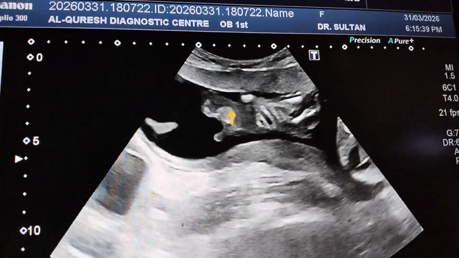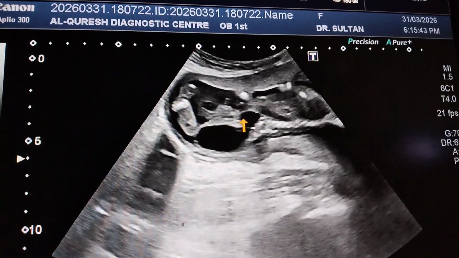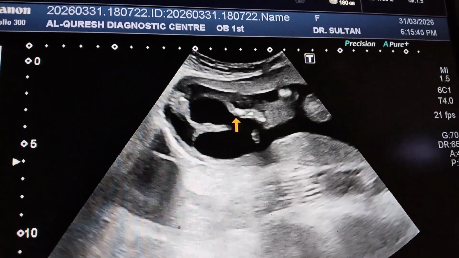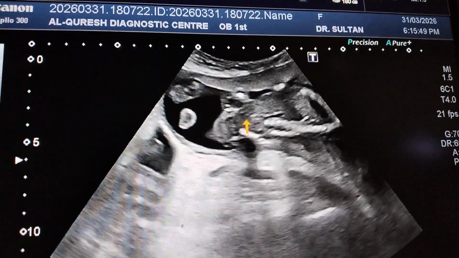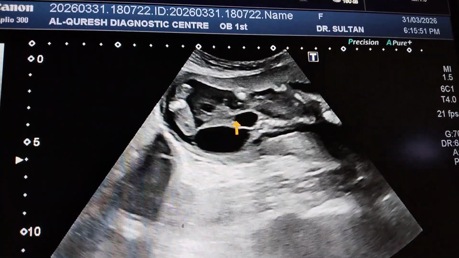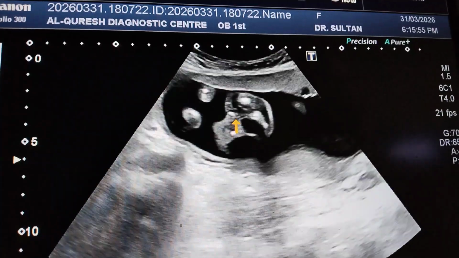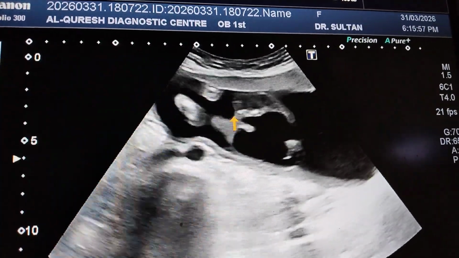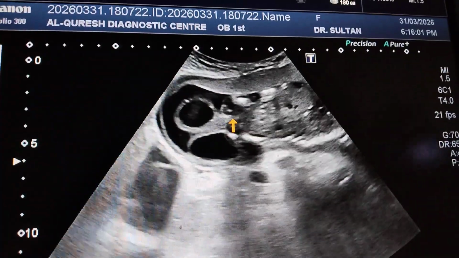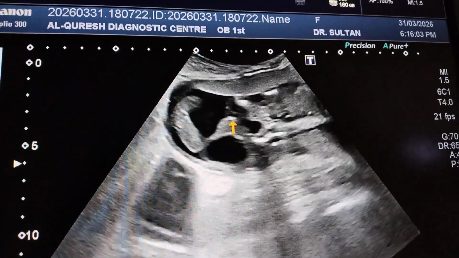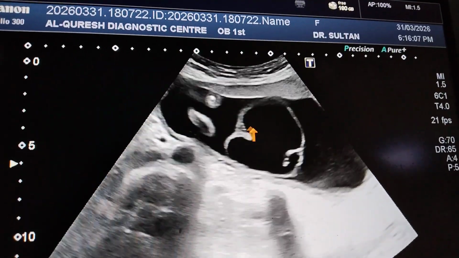So I have seen this. Look here. This is the pelvic region because this is the urinary bladder and this is the pelvic. So it is limited to the pelvic region. So we can say that it is sacrococcygeal teratoma type 2. And the complication it may cause, what we have seen, is that there is no solid component.